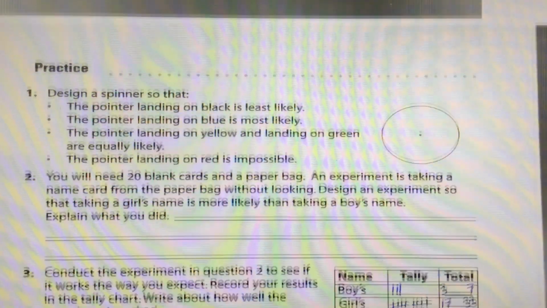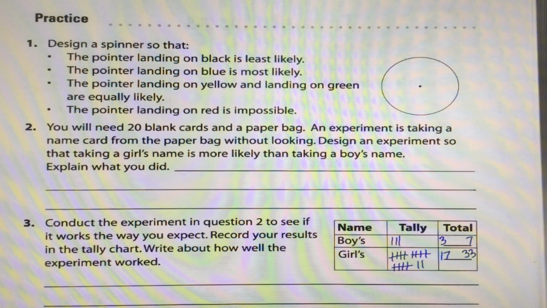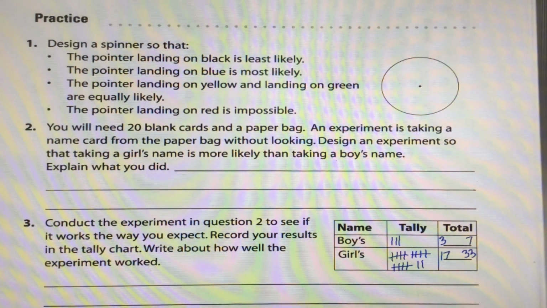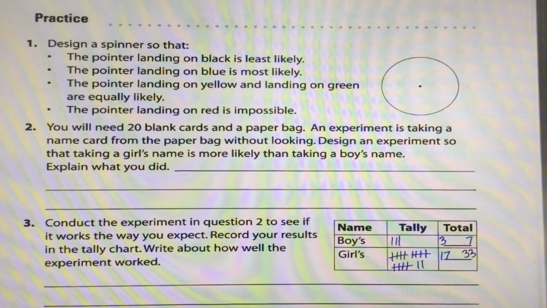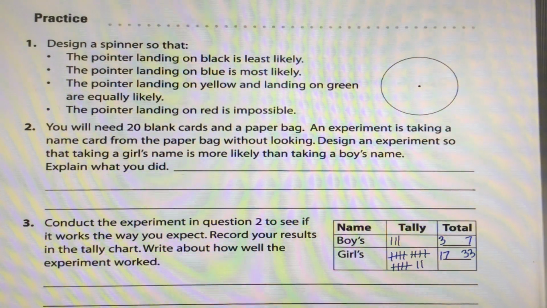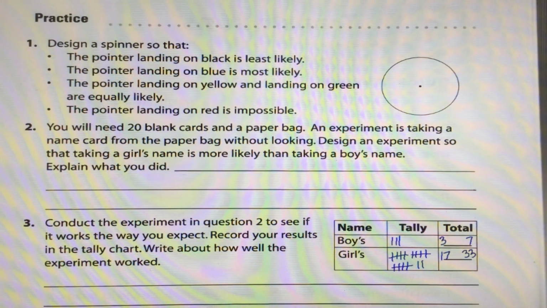And then in here, we're designing a spinner again, and then we're going to conduct that experiment. This is from last year's results. But by this time, they have a really good idea of what probability looks like. Not only are we going to be talking about spinners, but we're going to be talking about dice games as well, and we're going to be playing a dice game.